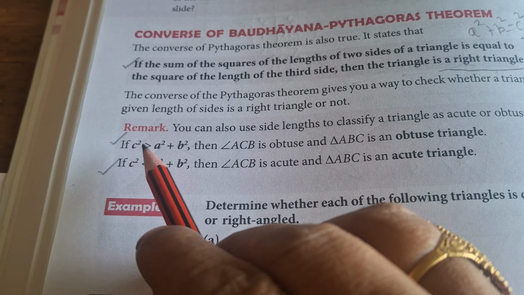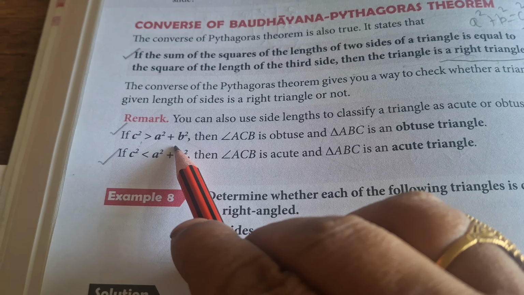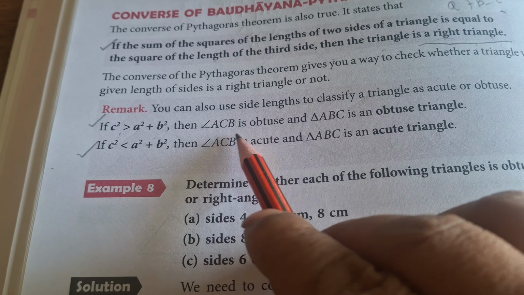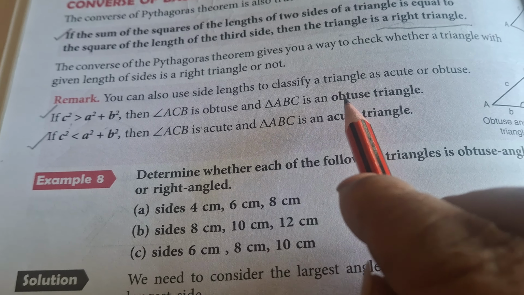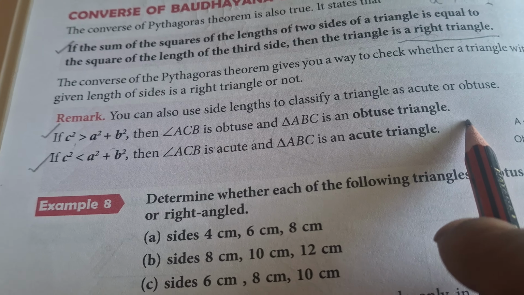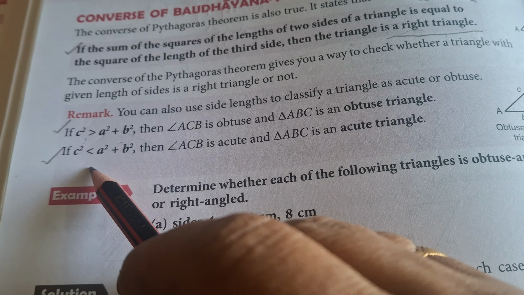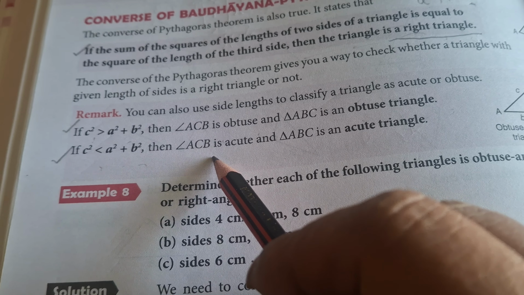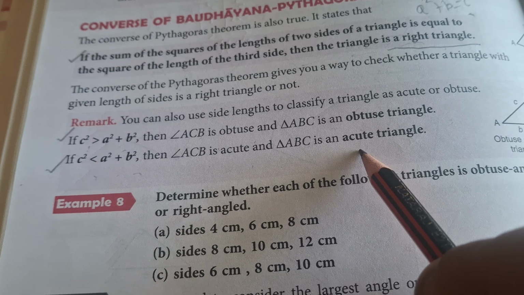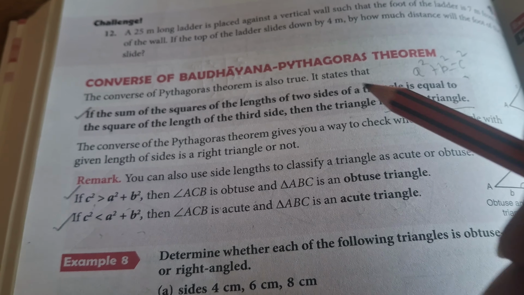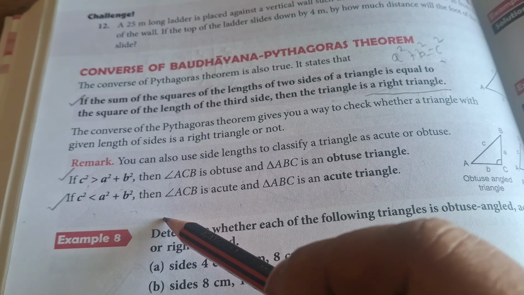Second condition: if c square is greater than a square plus b square, then angle ACB is obtuse and triangle ABC is an obtuse triangle. And if c square is less than a square plus b square, then angle ACB is acute and triangle ABC is an acute triangle. So students, mark these points in your book.